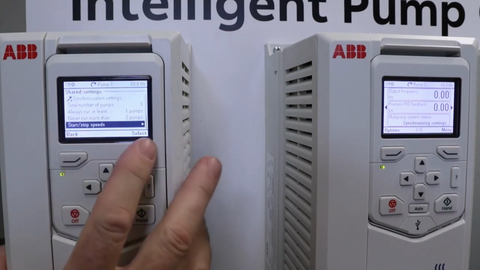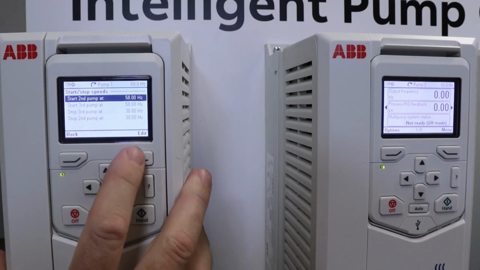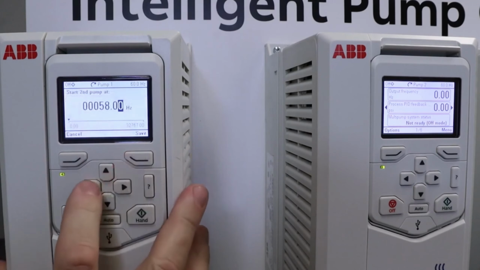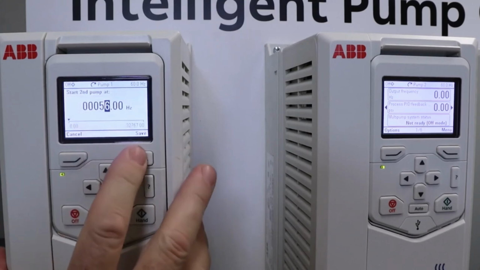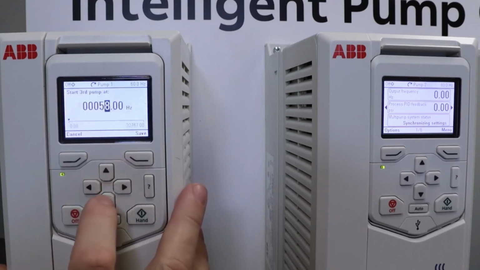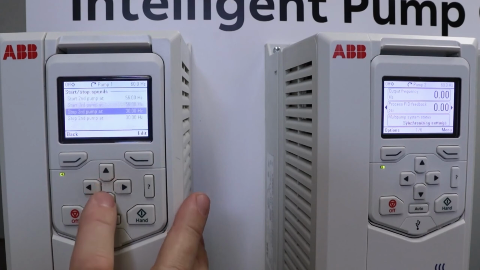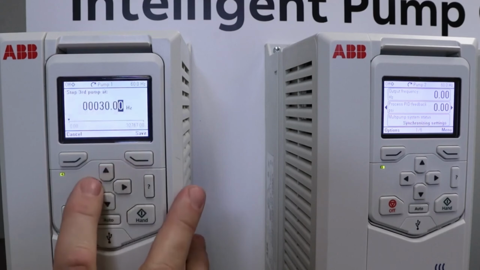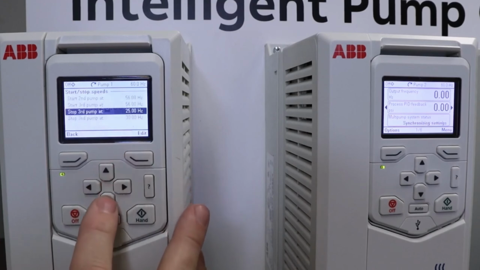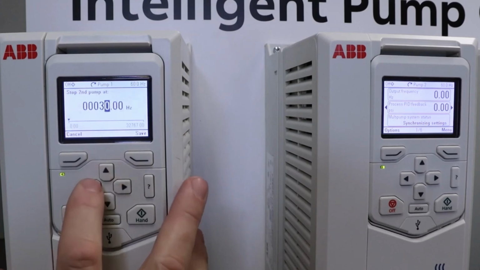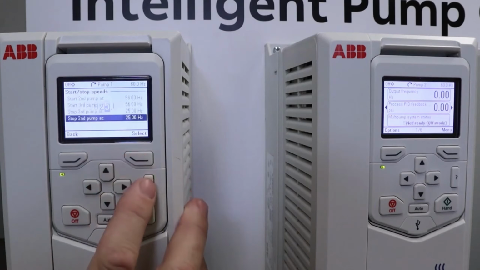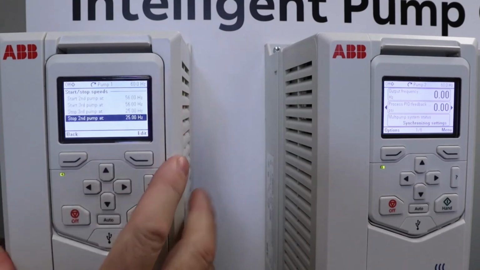Start and stop. Let's start and stop in speeds. Let's select that. Right now, default is start the second pump at 58 Hertz. I'm going to edit that down to 56 Hertz. So at 56 Hertz, the system will look at starting the next pump afterwards. And I'll do that for the third pump too. And then stop the third pump at 25 Hertz. And this pump here, we're going to go to 25 Hertz too. Now we can set the individual ones if you want to, but that's what we have it set to right now.